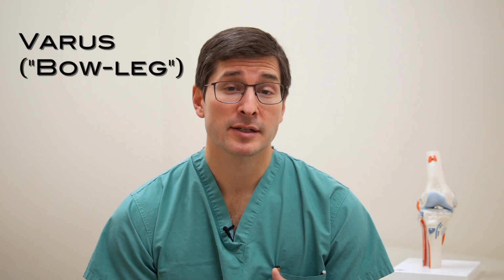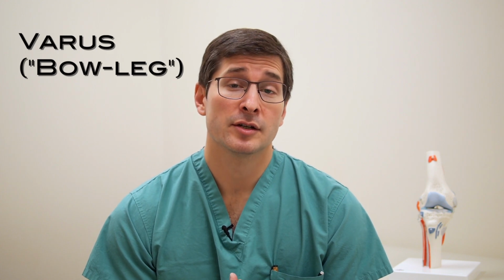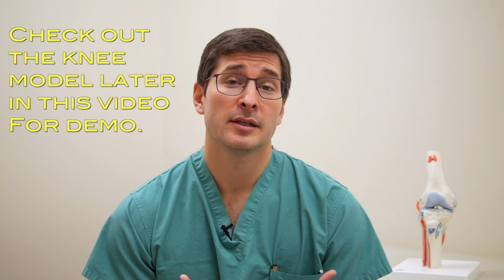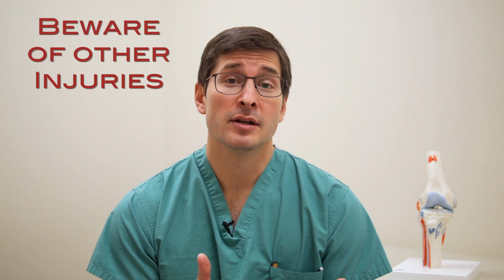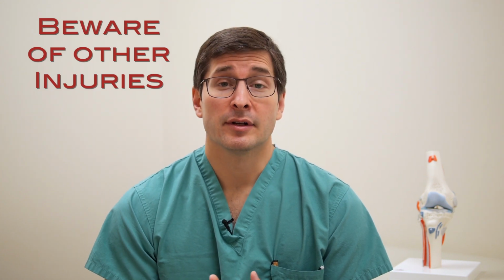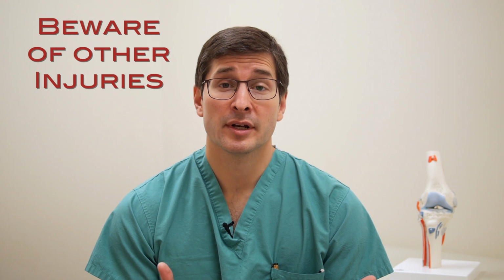But similar to the MCL, the LCL could be injured by blunt force to the inner side of the knee, which forces the knee into a bow-legged type of position, which we call varus, and that could result in the injury. But often the LCL, or the posterolateral corner, is injured in association with another ligament injury, and even other injuries to the inside of the knee, like the cartilage or the meniscus. And so an examination is key to properly diagnose this, to properly determine just how badly the ligaments are injured.